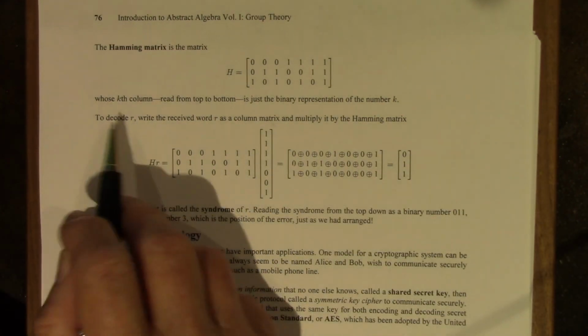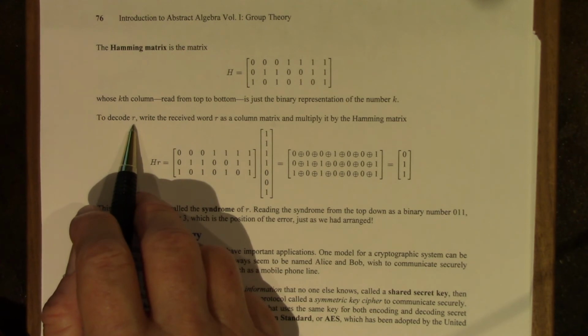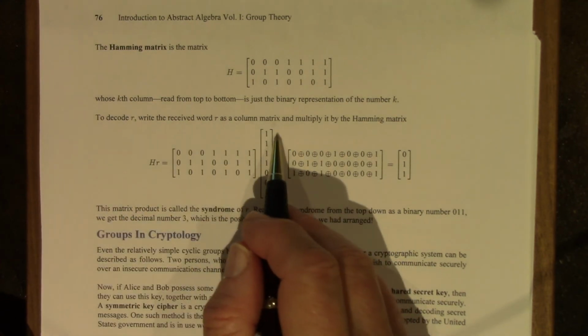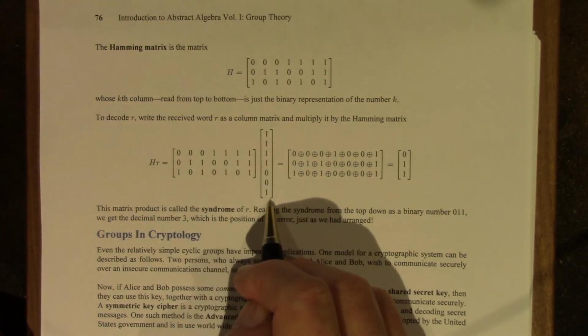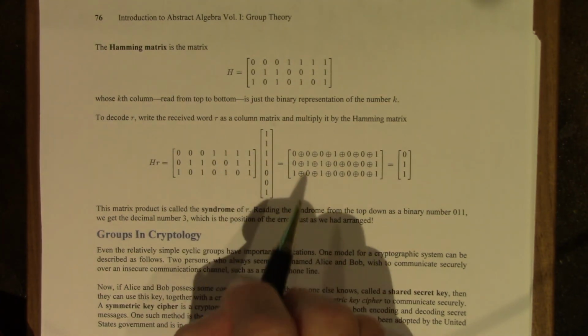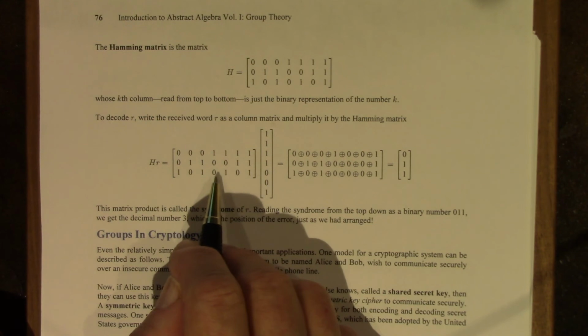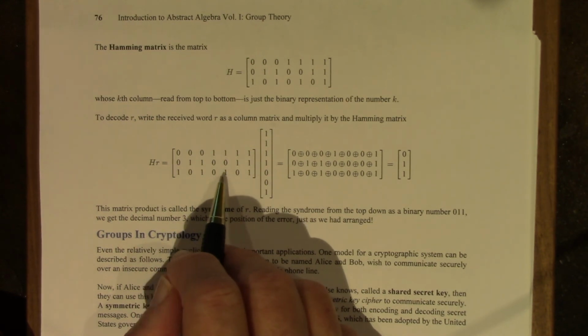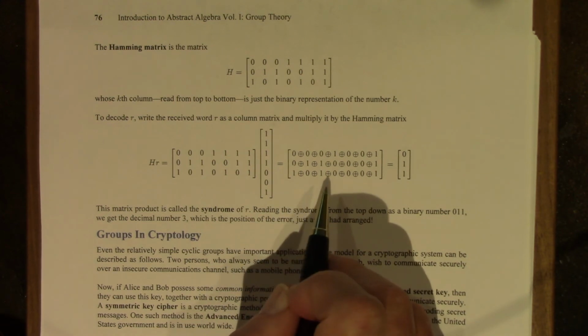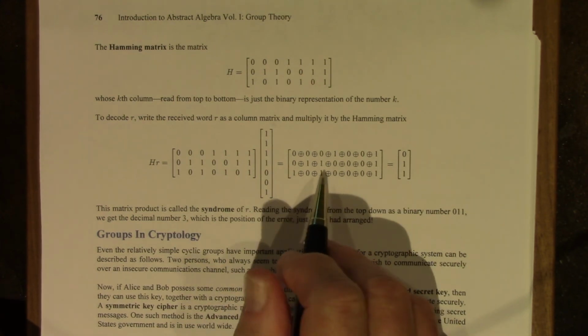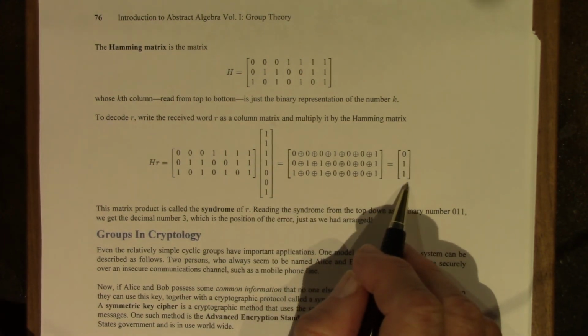Now, to decode the received word R, we write that received word as a single column and multiply it by the Hamming matrix, HR. And we use addition modulo 2, comes out to be this.